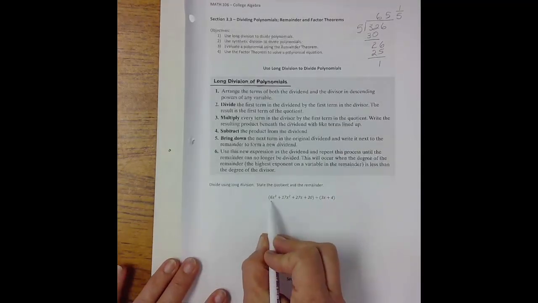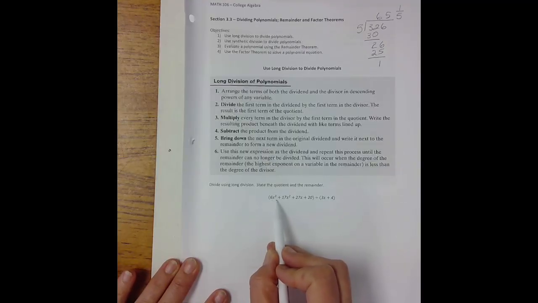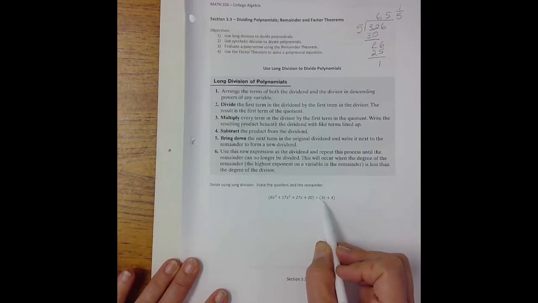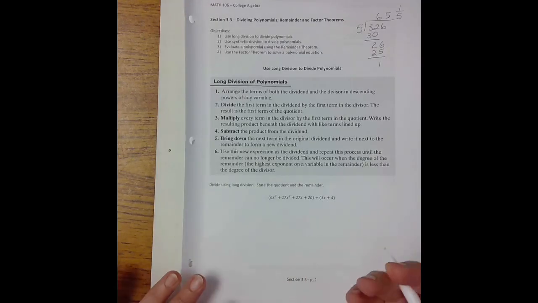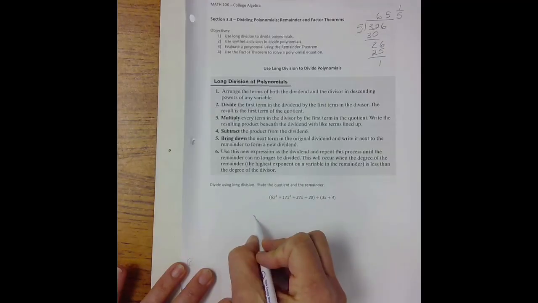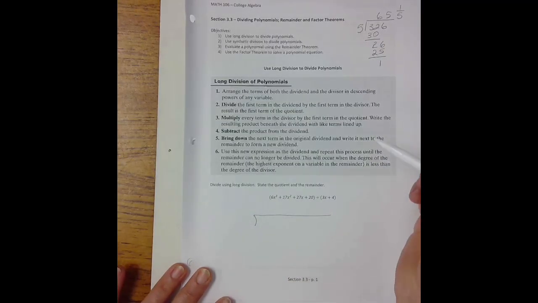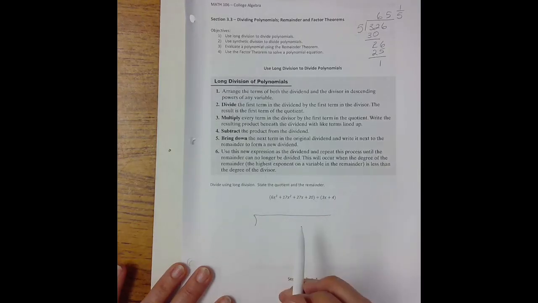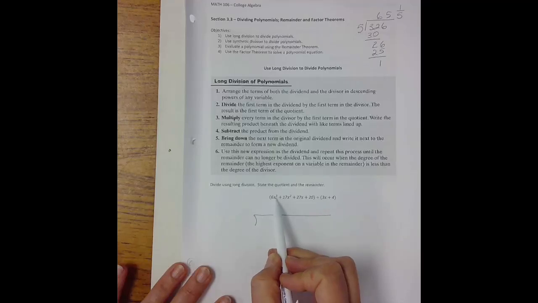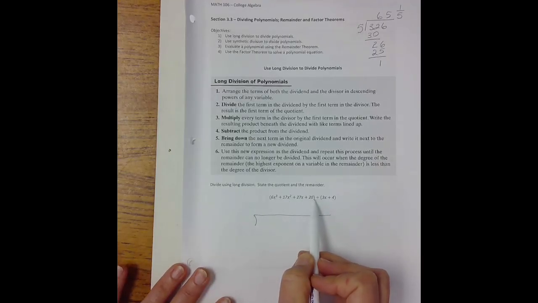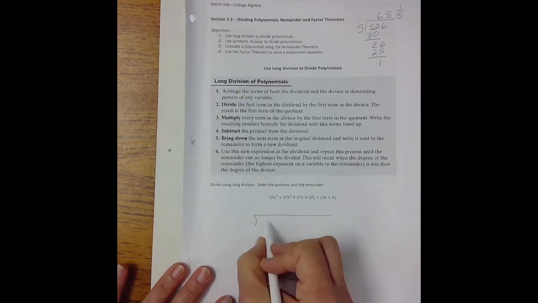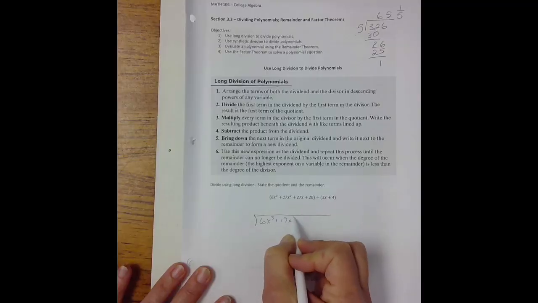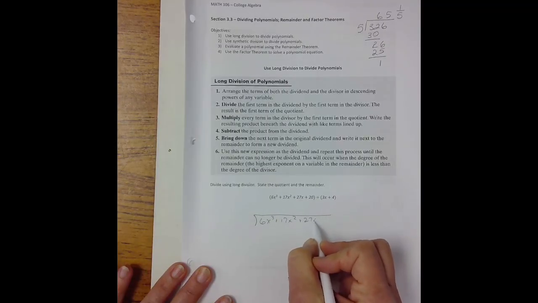When I take the polynomial 6x to the third plus 17x squared plus 27x plus 20, and I'm dividing it by 3x plus 4, what I'm going to end up doing is putting it inside my division box. One thing you do need to remember is when you divide, each one of my terms needs to be represented. That would be the new change. But in this case, I have x to the third, x squared, x, and the constant, so I'm good. So I'm just going to write that inside my division box: 6x to the third plus 17x squared plus 27x plus 20.